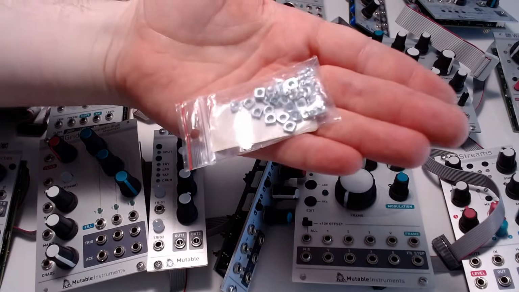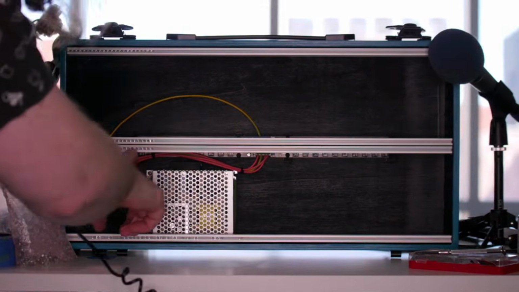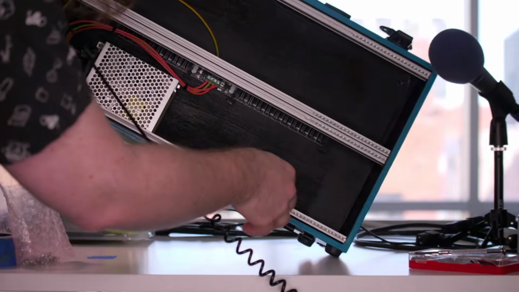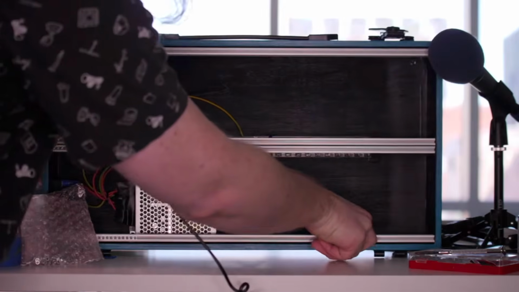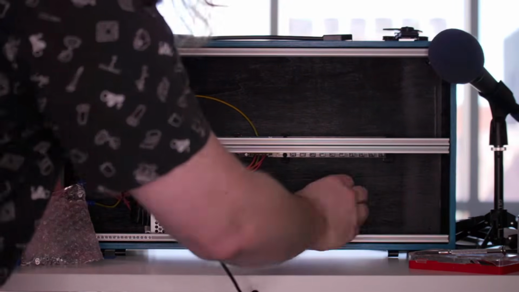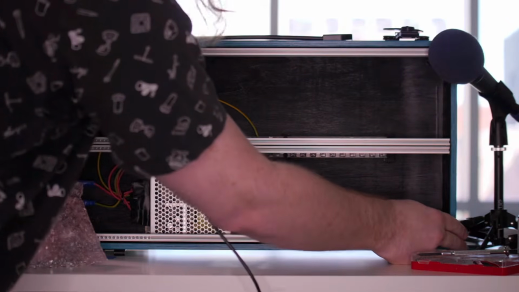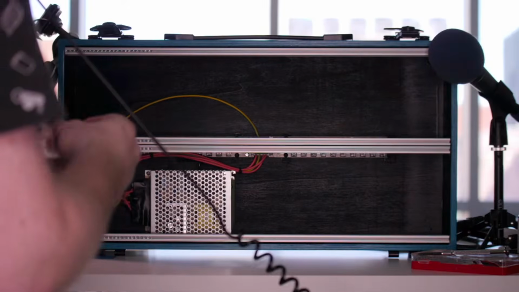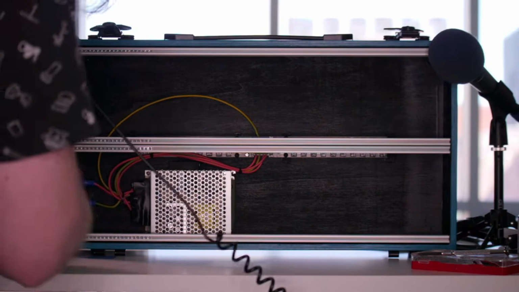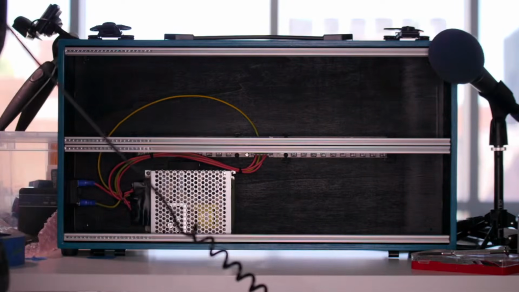So you can see these slide really nicely in the case. So rather than having just fixed rails, I actually prefer these. A lot of people don't, but I like the way that you can slide the modules to make them kind of airtight, or leave little gaps if you want to. So yeah, where should we start?